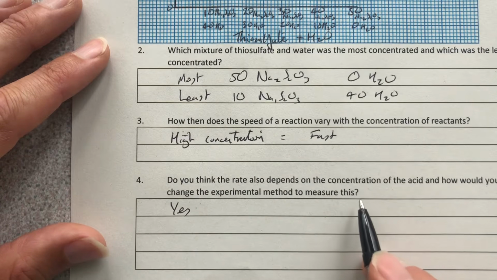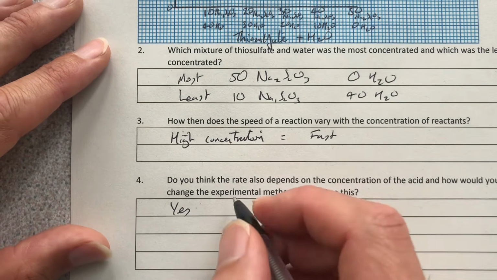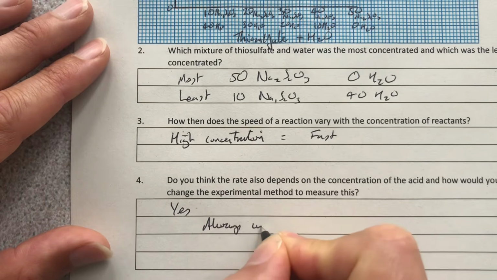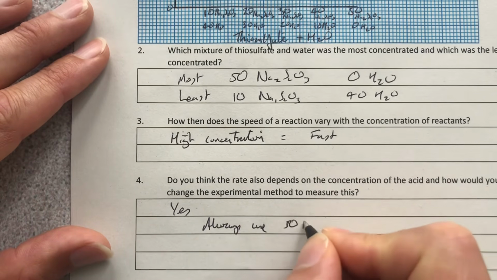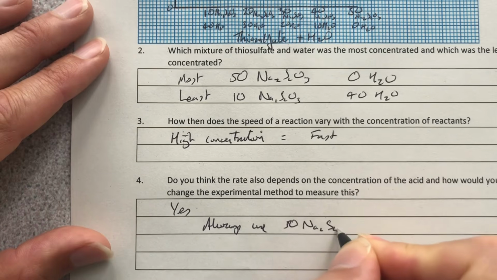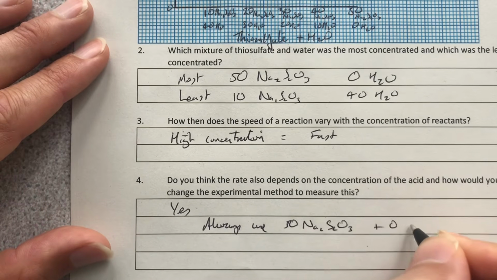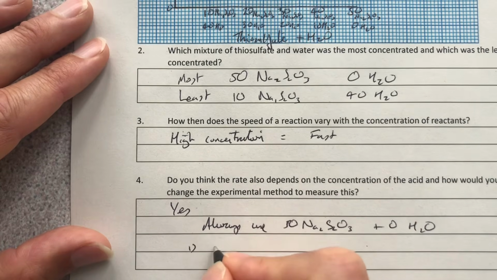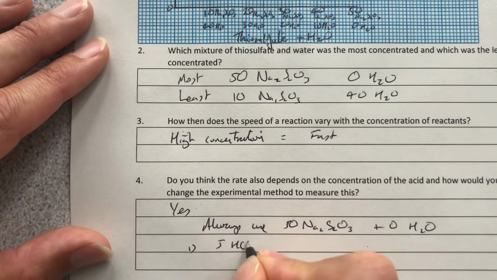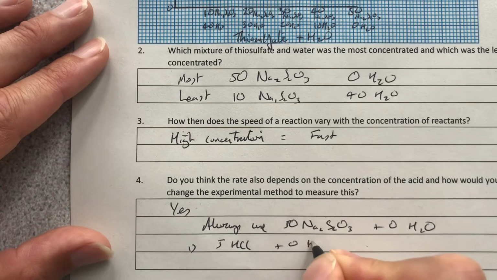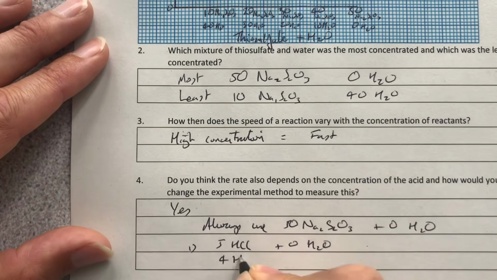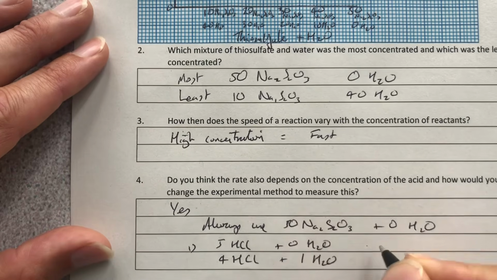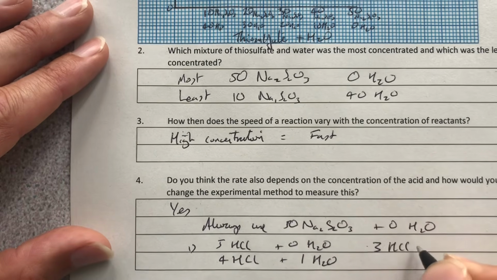How do we change the experiment to do that? Well, we'd always use 50 of sodium thiosulfate and 0 water, but then use maybe 5 HCl, 5 hydrochloric acid and 0 water, and 4 HCl and 1 water, maybe then 3 HCl and 2 water.